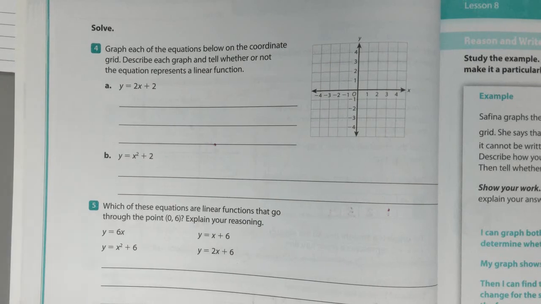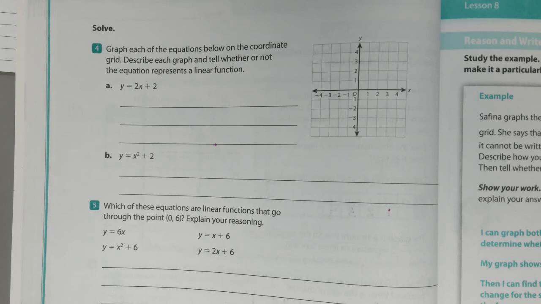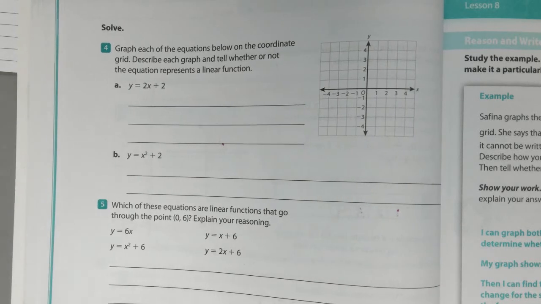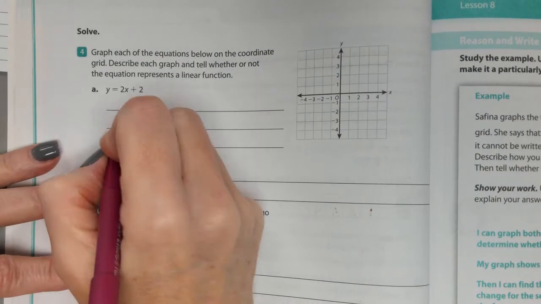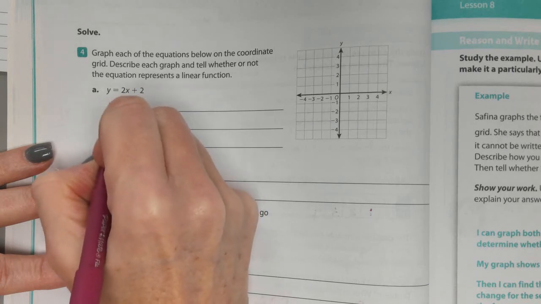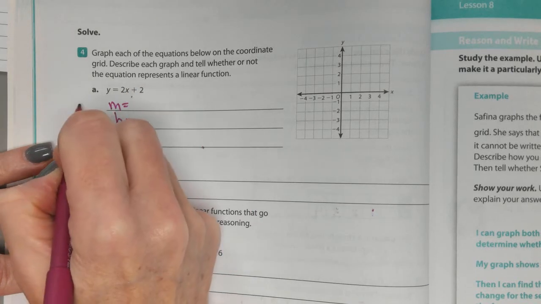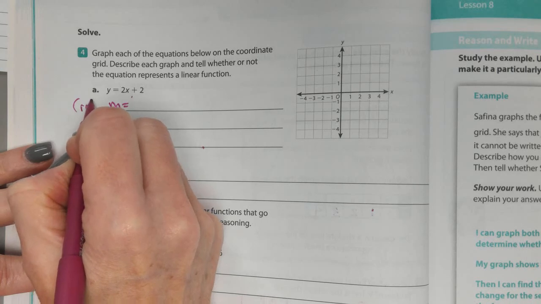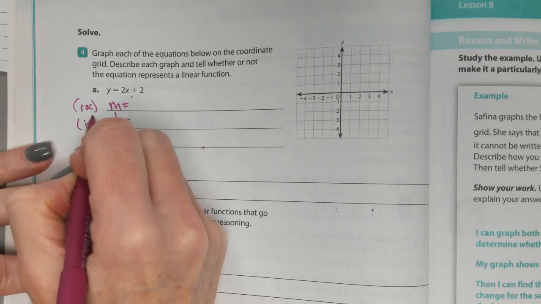Number 4 at the top says, graph each of the equations below on the coordinate grid, describe each graph and tell whether or not the equation represents a linear function. All right, so I could make a table to plot some points, but let's use what we know. Okay? So let's start calling it our M and our B. Remember, that's your ROC and that's your IV.